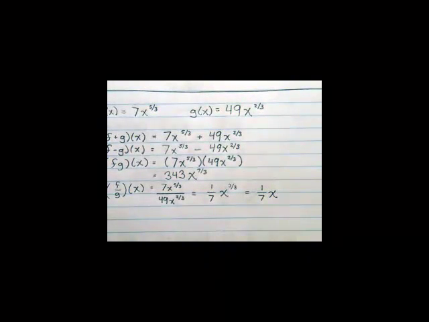Okay? So, yeah, things don't cancel out like the last one. However, you still can simplify it, right, by subtracting exponents and doing it that way. So, yeah, that's fine. All right.